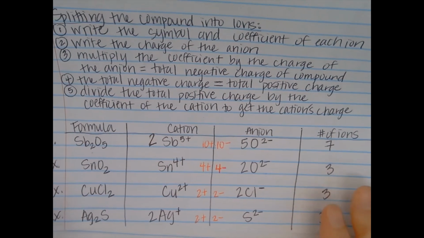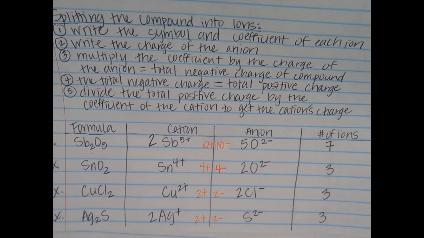So that's how we're going to solve transition metal ionic bonding in terms of writing it from a name. And then also if you're looking at a compound, how do you split them up and how do you figure out what that charge is of that transition metal?